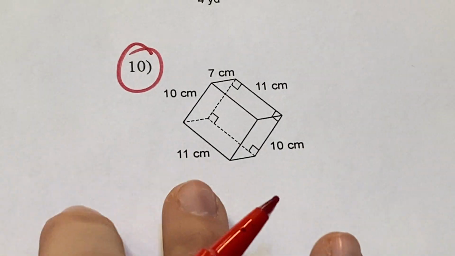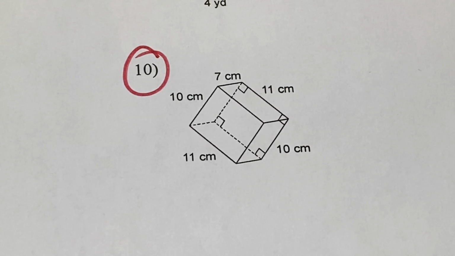Okay, do number 10 on your own. Try number 10, and then we'll compare answers. I'll give you like 1 minute to do that.